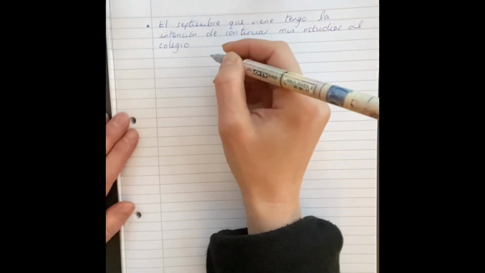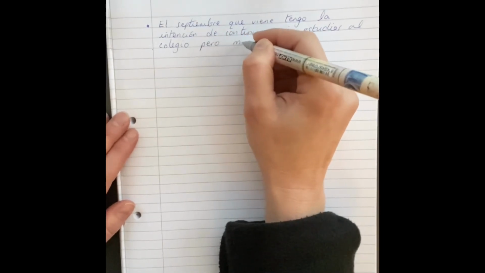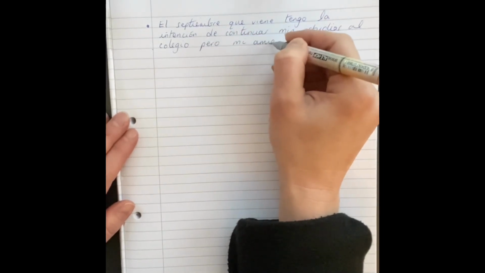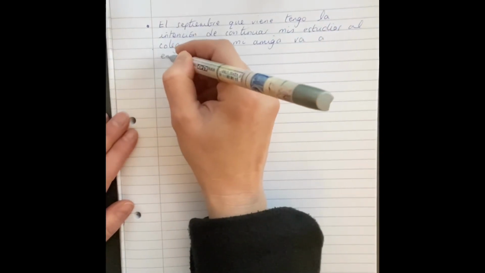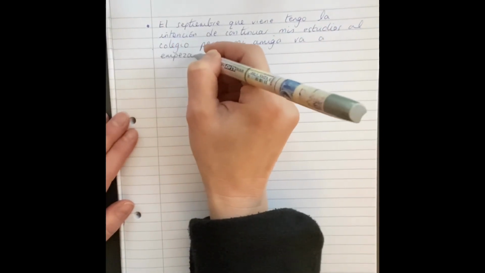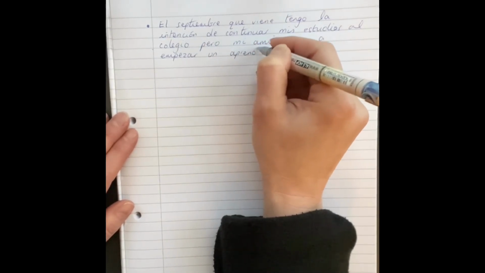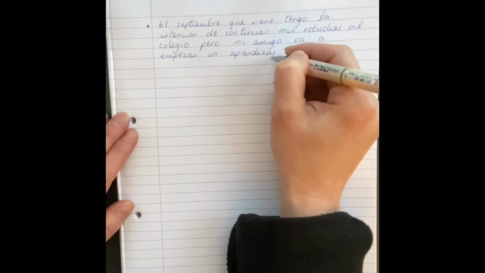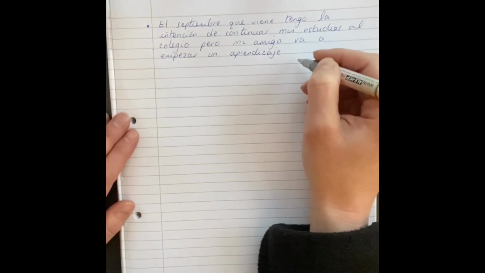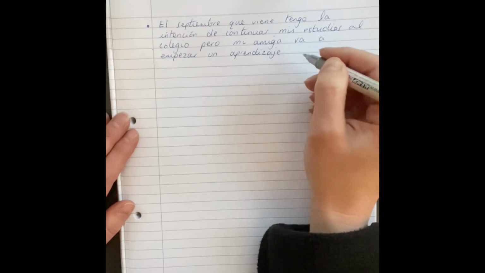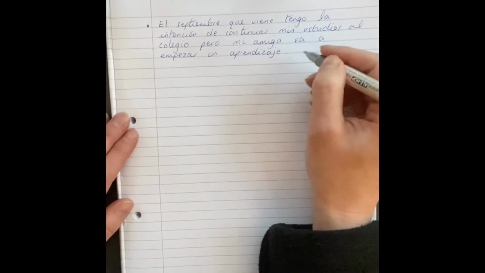And then maybe here might be an opportunity to talk about somebody else. So, pero mi amiga va a empezar un aprendizaje. So my friend's going to start an apprenticeship. So some really specific vocabulary to do with the topic, future tense, and also reference to others. So loads of complexity there.